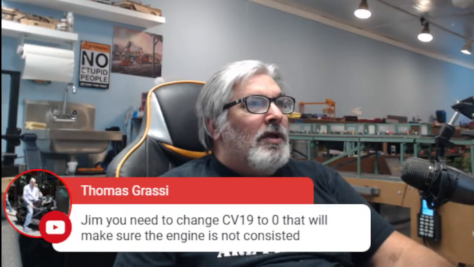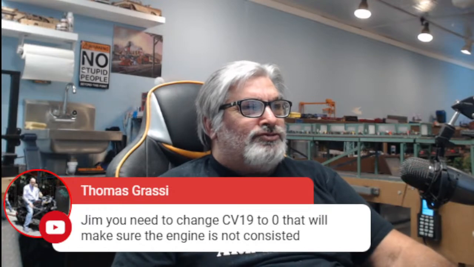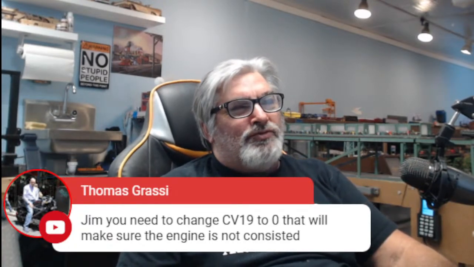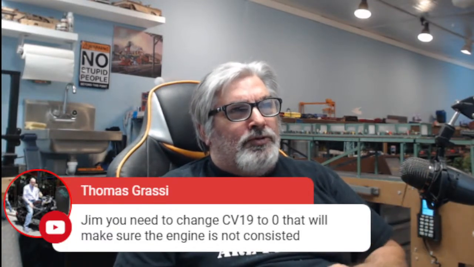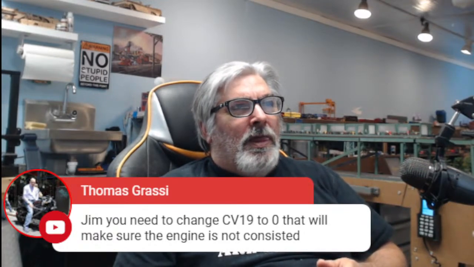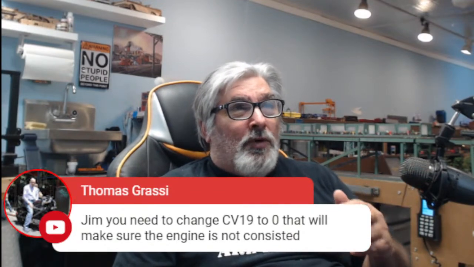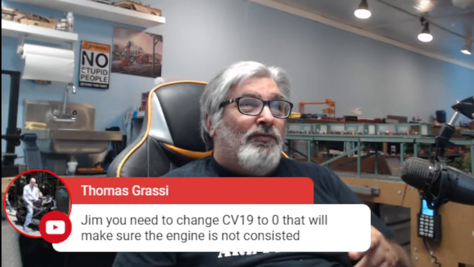Tom says, need to change CV19 to 0, so that will make sure the engine is not consisted. Yeah, that could be what happened. Well, that's still weird, though, because when you consist, you're still using both road numbers, and you're just putting them together into one unit. This is showing the exact same road number as the other one, and they do actually have separate road numbers.